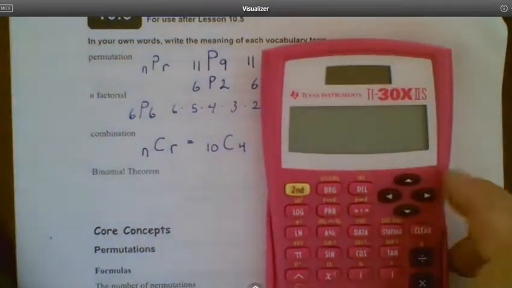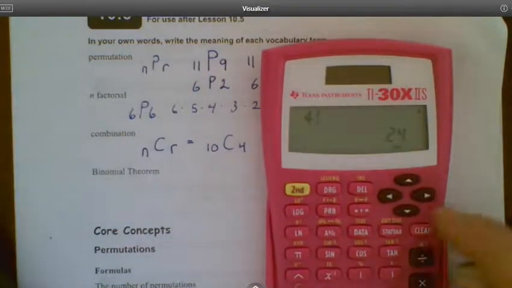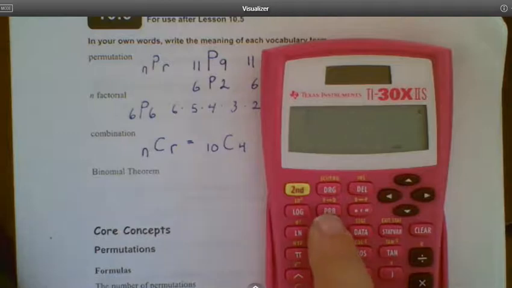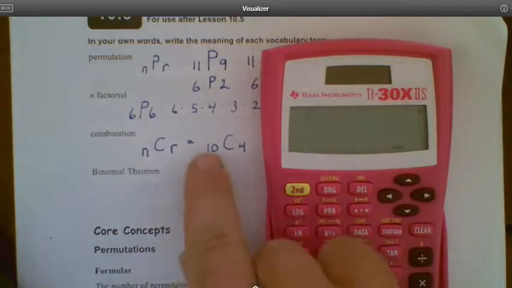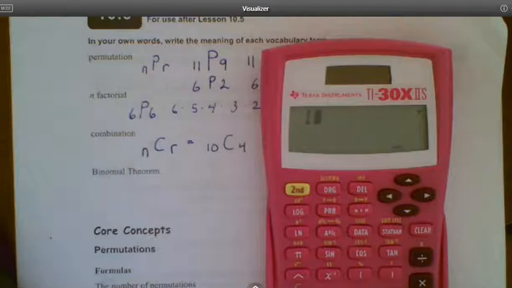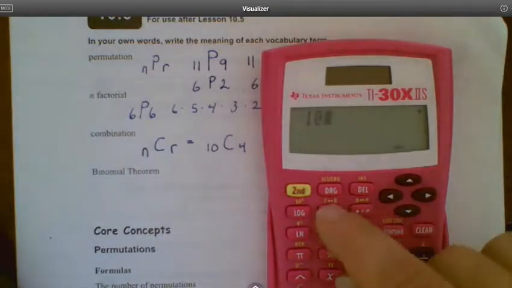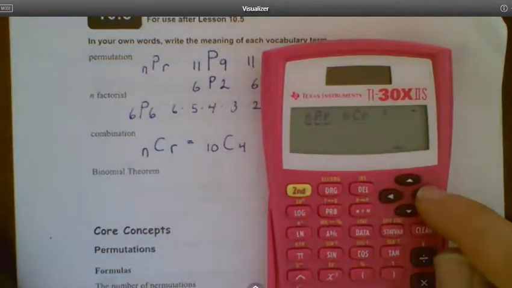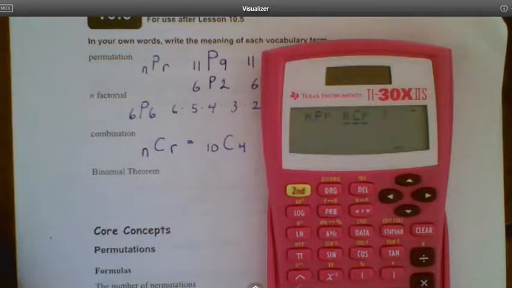So just like in the last video, my combinations are under the probability button, but I need to type in that number first. So I'm going to hit my 10, and then I'm going to hit probability. I'm going to scroll over to combinations and hit enter, and now I can type in the 4, and there we go. So you're generally going to find these numbers are quite a bit smaller than the permutations. Because the order doesn't matter, you don't have as many groups that you can choose here.